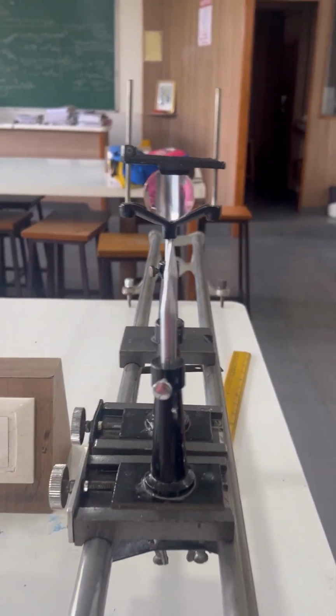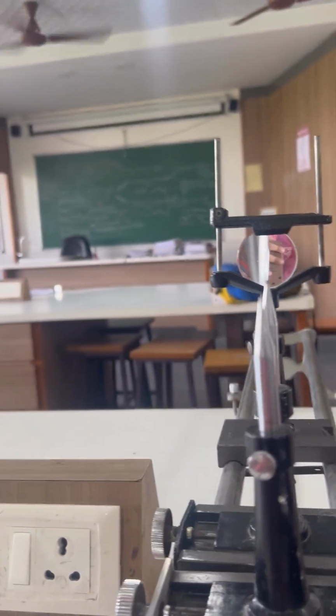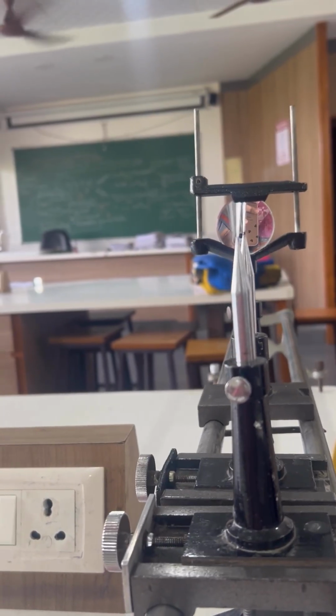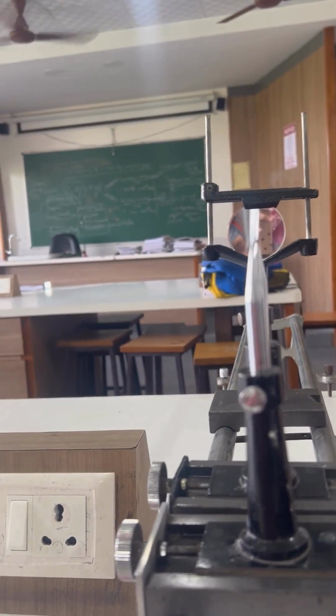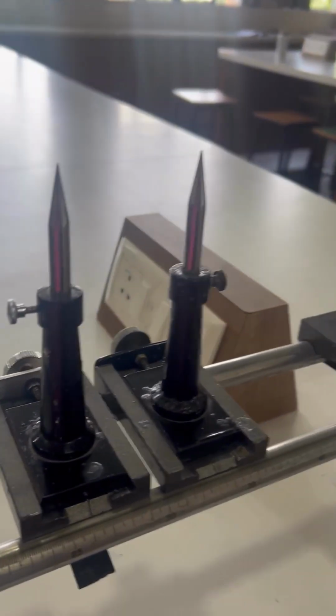Now the object is placed for the second reading between F and C, and beyond C is shown here. Both the object needle and the image needle are shown here, and the image is forming upside down, and parallax has been removed, and the position of the mirror is the same, 50 centimeter, and one needle is at 26 centimeter and the other one is at 33 centimeter.